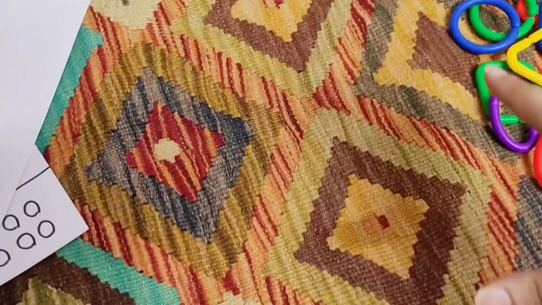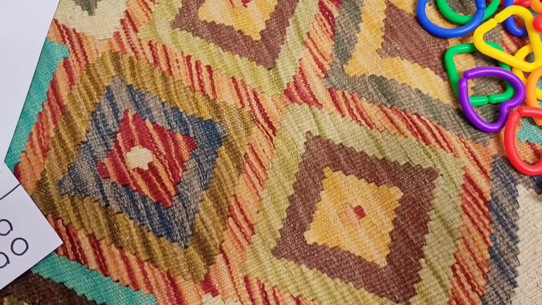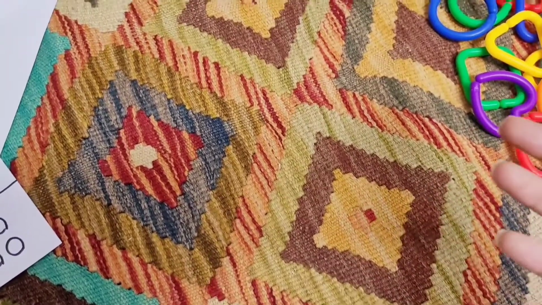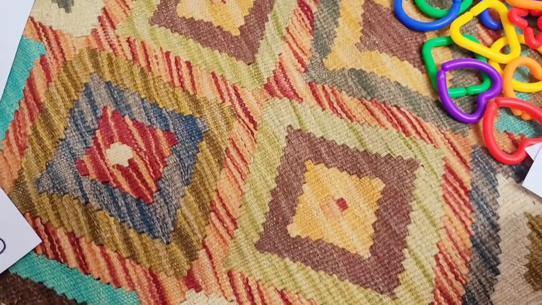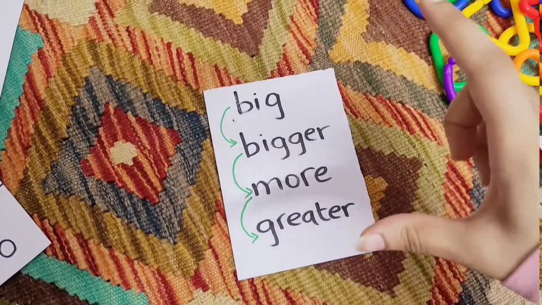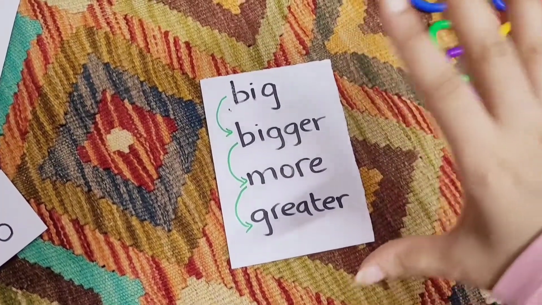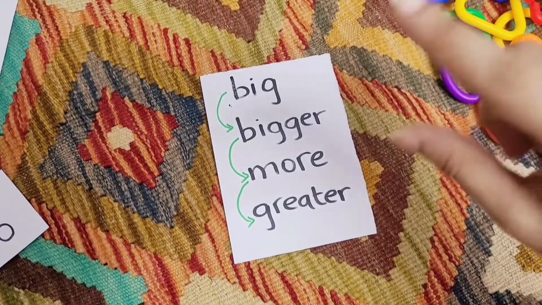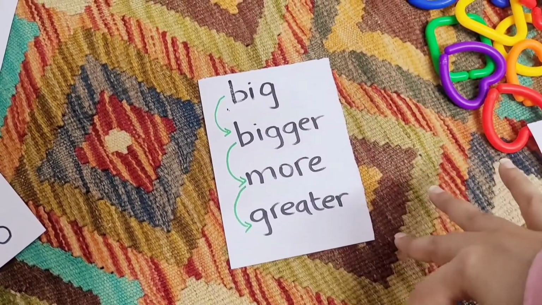You should not right away start using the word greater. You should be showing the concept happening in front of them and using the right words with them.